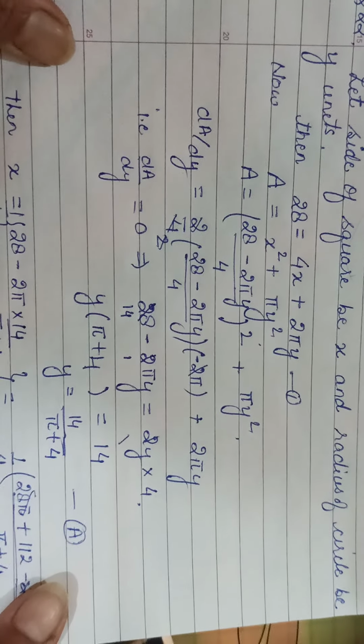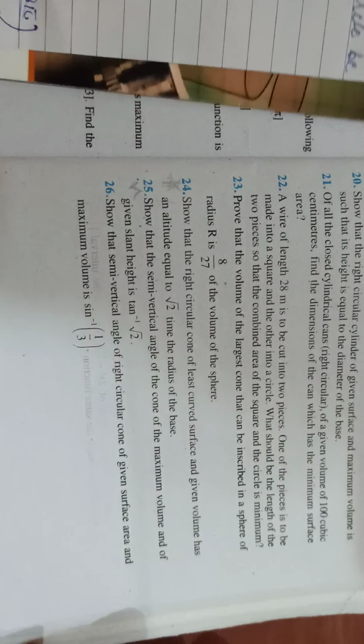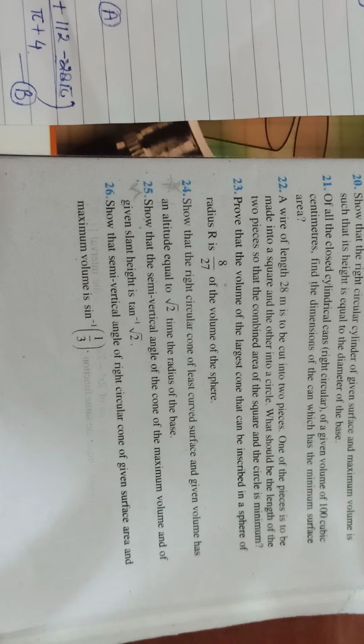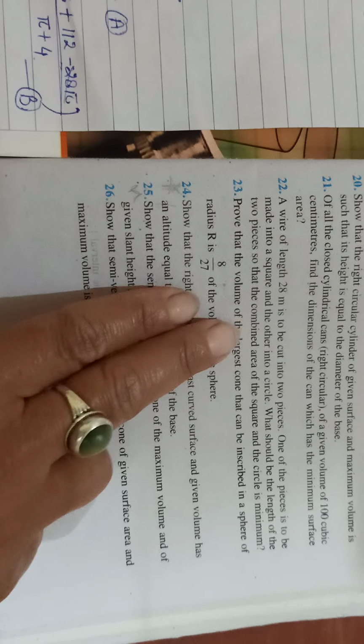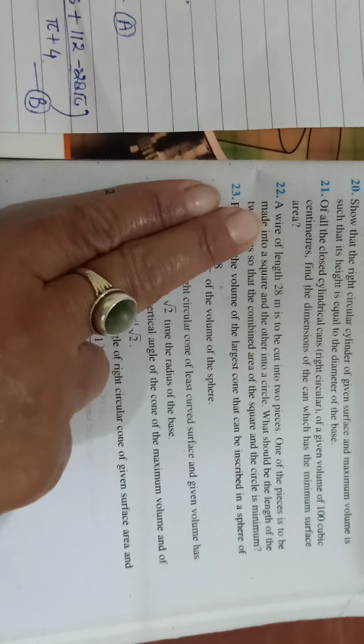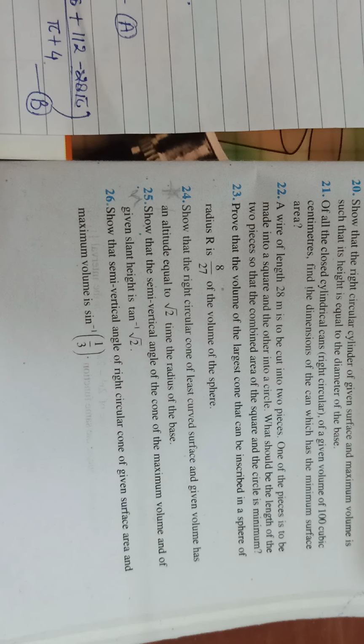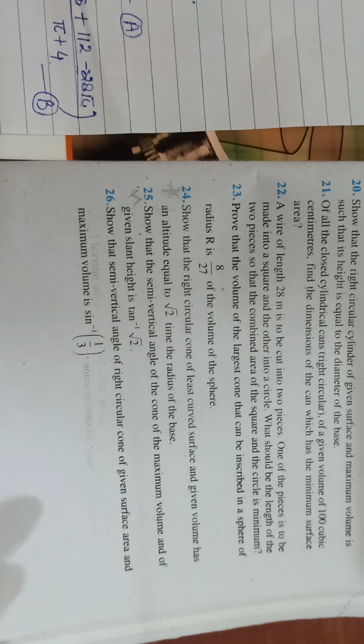Okay, then the 22nd question was saying there is a wire of length 28 meters which is to be cut into two pieces. One piece is to be made into a square, another one into a circle. What should be the length of the two pieces so that the combined area of square and circle is minimum?